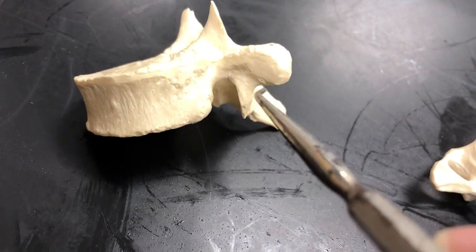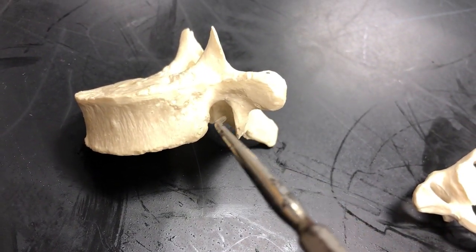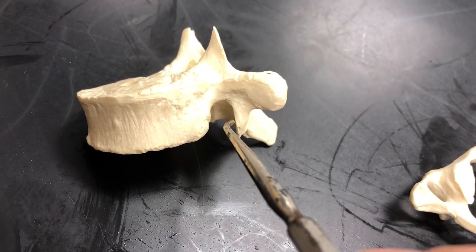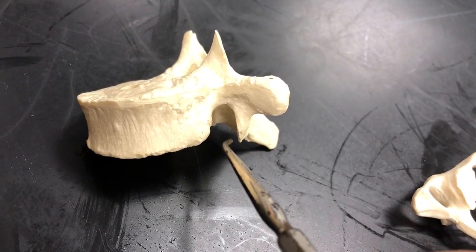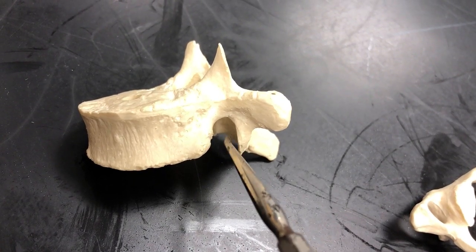And you can also see this little part that's sticking out. That's the inferior articular process. And the flat face, this posterior, is the inferior articular facet, or fossa.